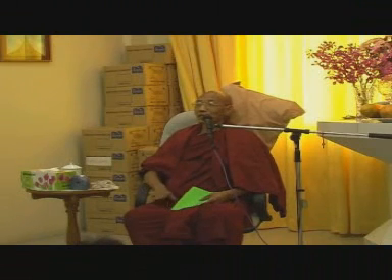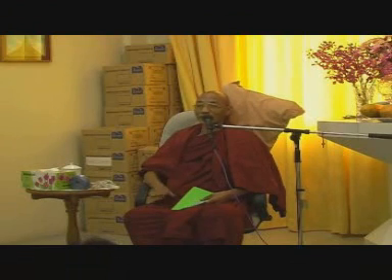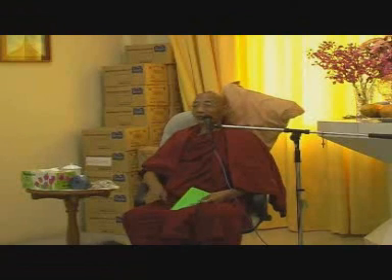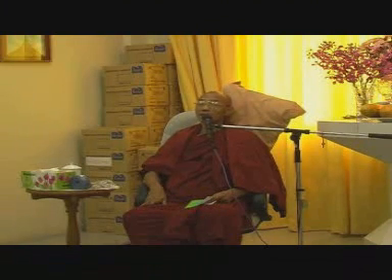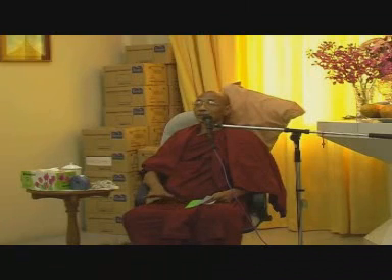If you touch water, you may find cold or heat or softness. That is not water, not the qualities of water. The quality of water is the state of liquid. That can be known only by mind, according to Abhidhamma.